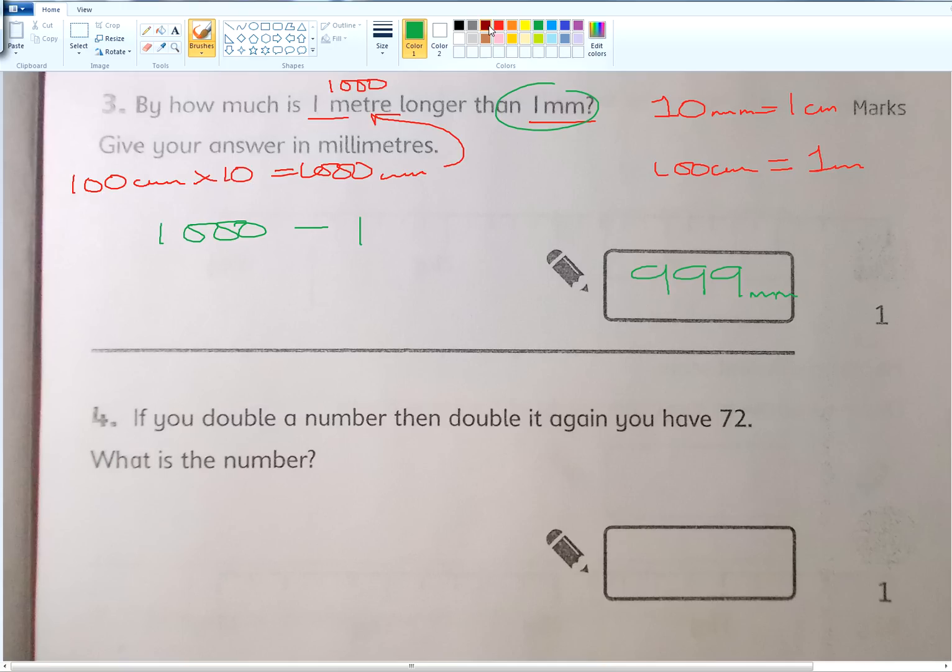Next, lovely. Question number 4. If you double a number, then double it again, you have 72. What is the number? So we start off with the number, and we multiply it by 2, that's doubling, yes? And then we multiply by 2 again, double again, and the answer is 72. So what I've done is set up an equation. Now, when you double and double, that's the same as multiplying by 4. When you double twice, it's times by 4.